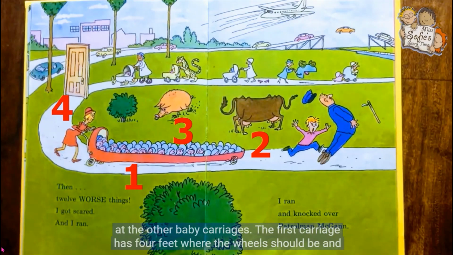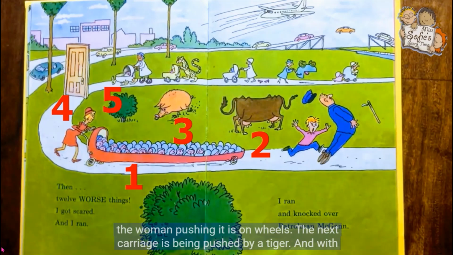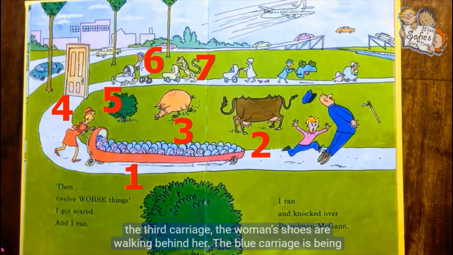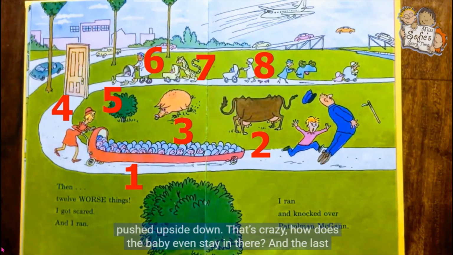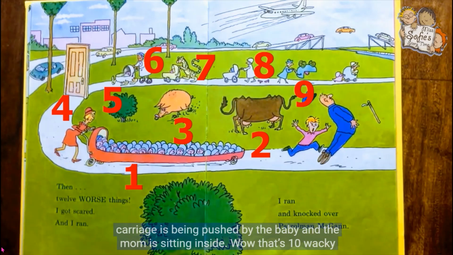Let's look at the other baby carriages. The first carriage has 4 feet where the wheel should be, and the woman pushing it is on wheels. The next carriage is being pushed by a tiger. And the third carriage, the woman's shoes are walking behind her. The blue carriage is being pushed upside down. That's crazy. How does the baby even stay in there? And the last carriage is being pushed by the baby and the mom is sitting inside. Wow, that's 10 wacky things.